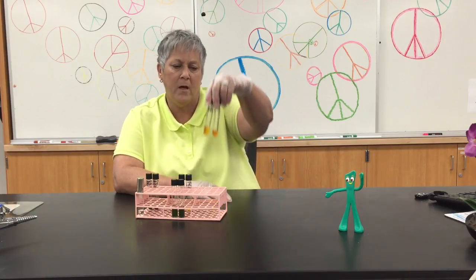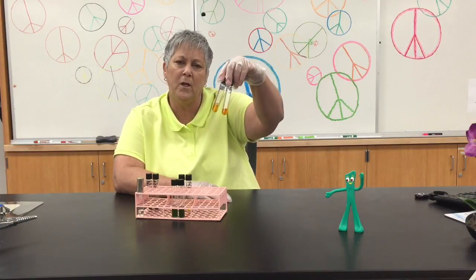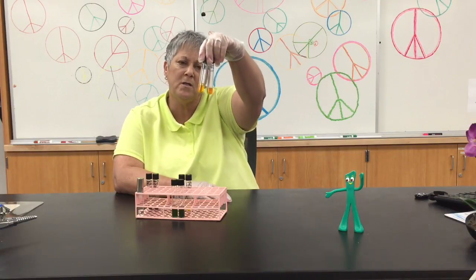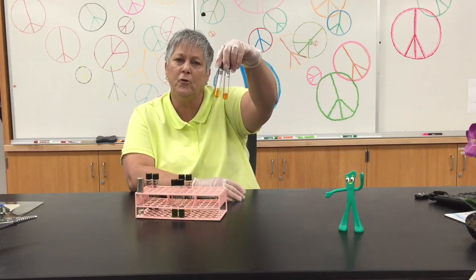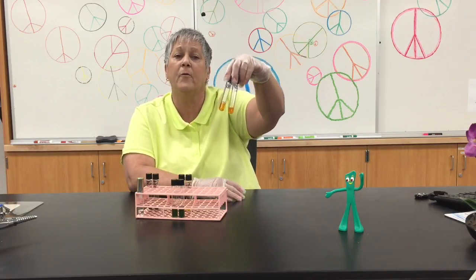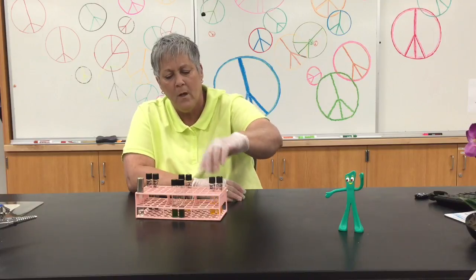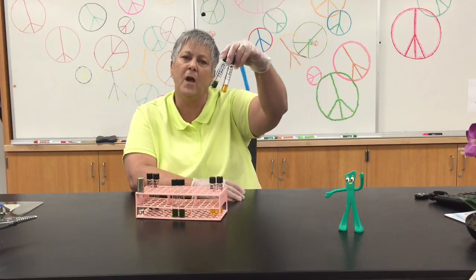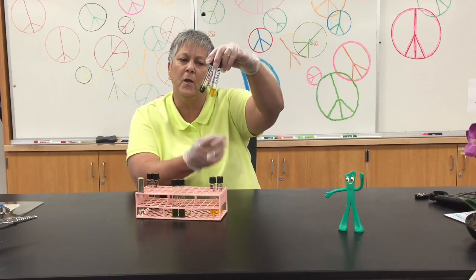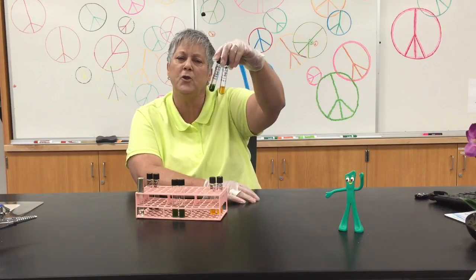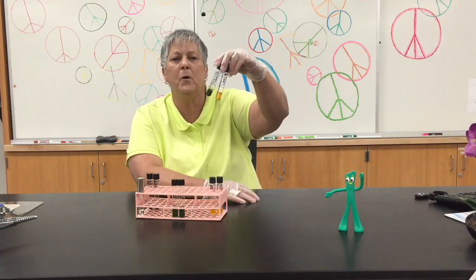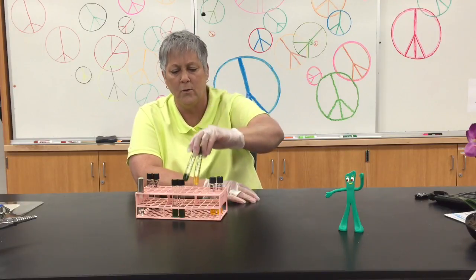I have 2 tubes inoculated with E. coli here, and you can see that both the open tube and the closed tube have turned yellow, so that means that E. coli fermented the glucose. In these 2 tubes, I've got Pseudomonas aeruginosa. The open tube turned yellow, the closed tube did not change color. That means Pseudomonas oxidized the glucose.